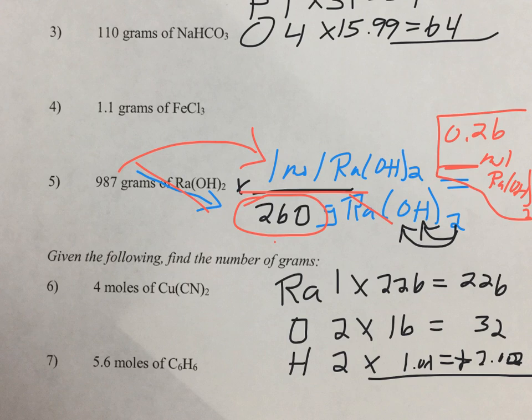0.26? I got 3.79. Clear your calculator. You might have something already in there. 260.02. They didn't add on that 02. Oh, at the end? Okay, so 987 divided by 260. 3.795. That 5 changes your 9. That 9 changes the 7 to an 8. So 3.8. 3.8 moles. Very good. All right.